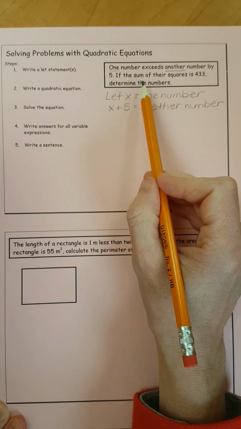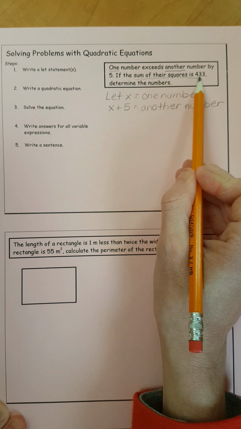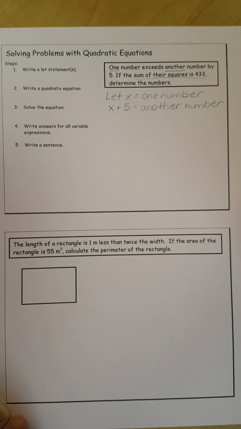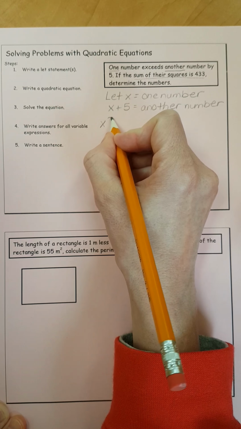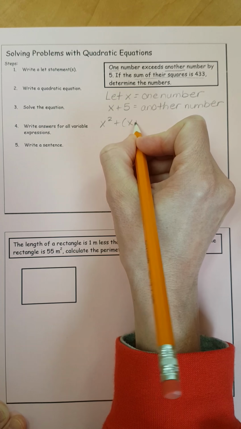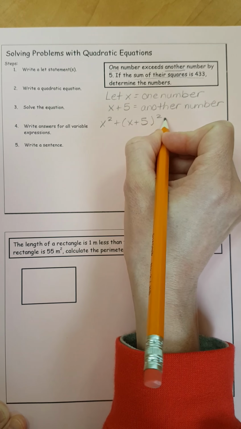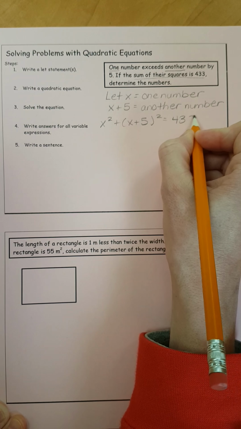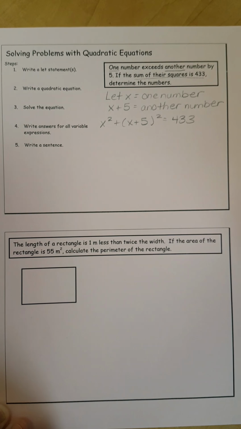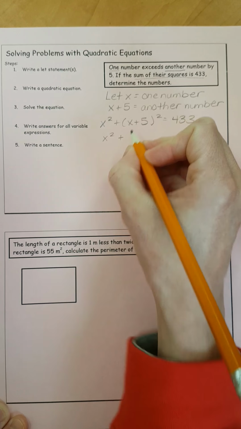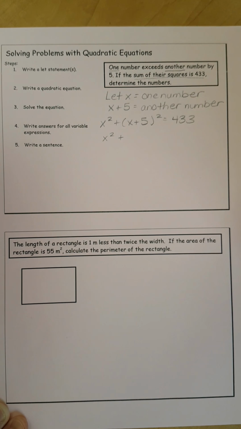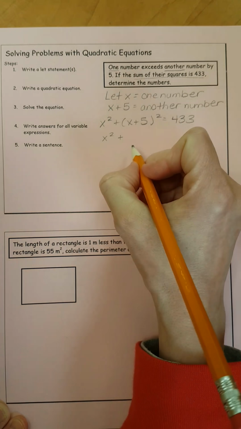So now we need an equation. The sum, that's the answer we get when we add. The sum of their squares is 433. So we'll add their squares, and we'll get 433. So now we solve. So now we want x by itself. So we'll expand this, so that, don't forget, x plus 5 times x plus 5, we'll have 4 multiplications in 3 terms.